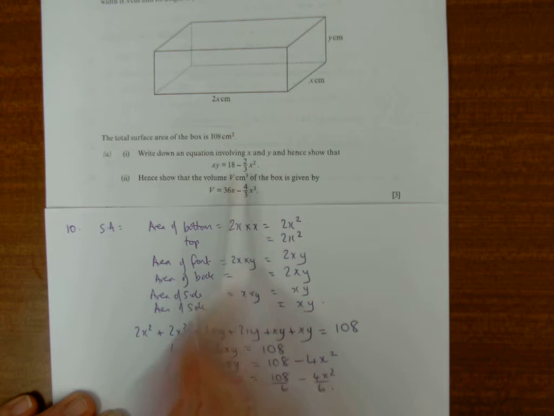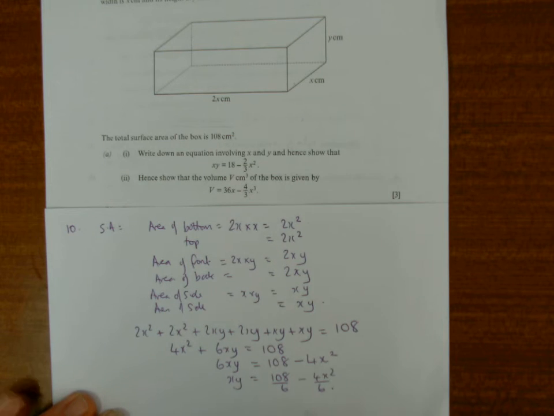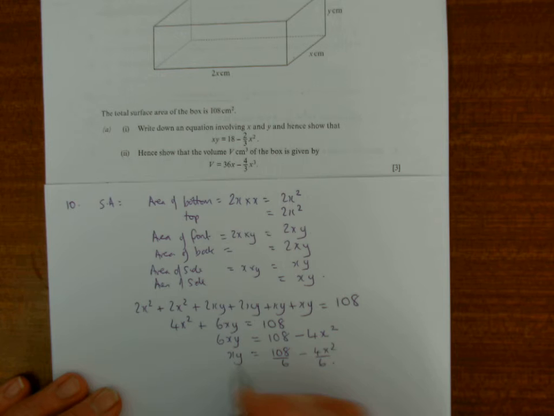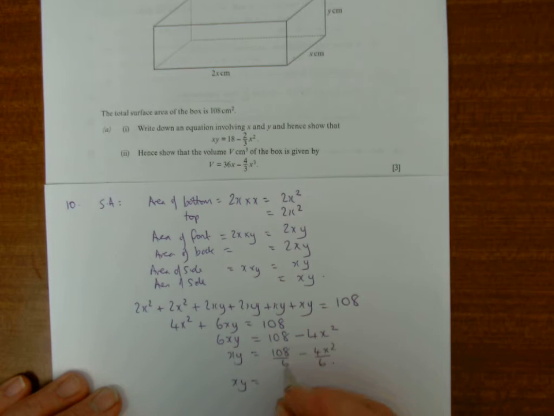I divide the two terms separately. So xy: 6 into 108, 6 into 10 goes once, 4 left over, 6 into 48 goes 8, so 18, minus, and 4 over 6 will cancel to 2/3 x squared. So there's the first part.